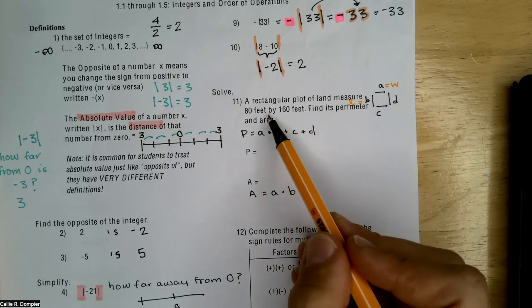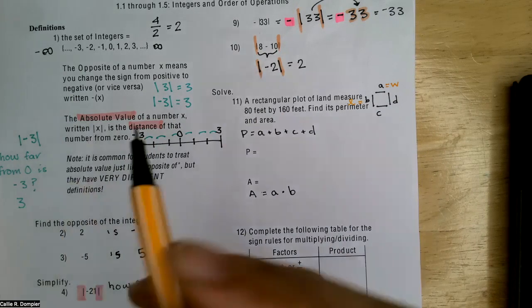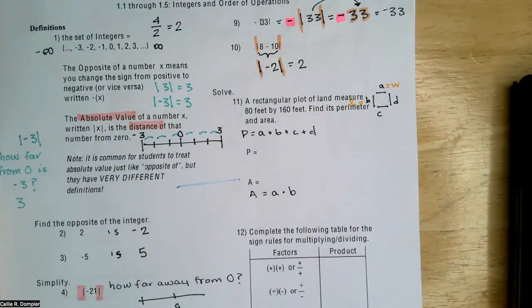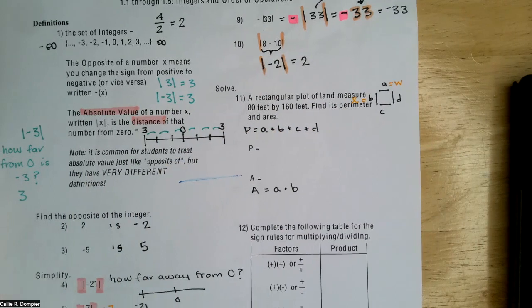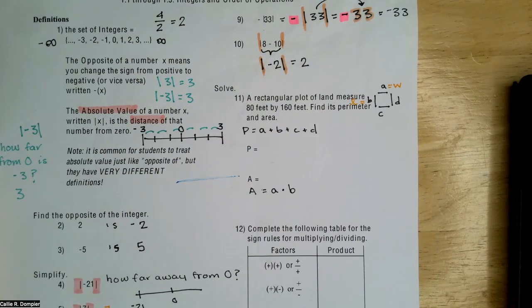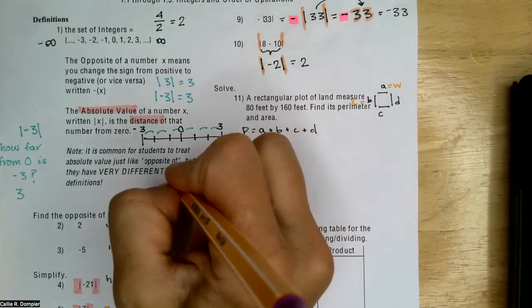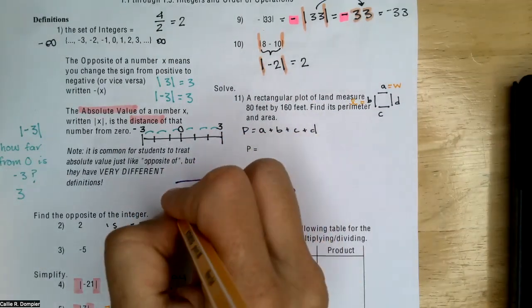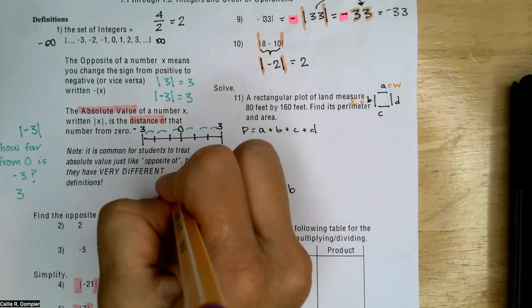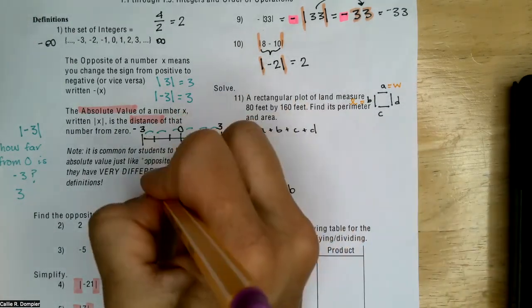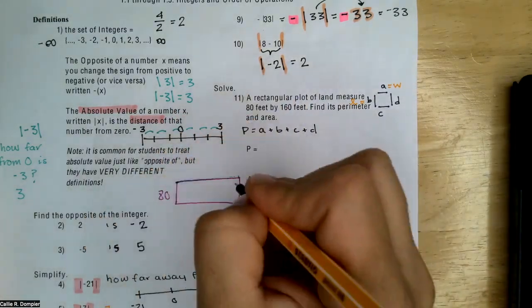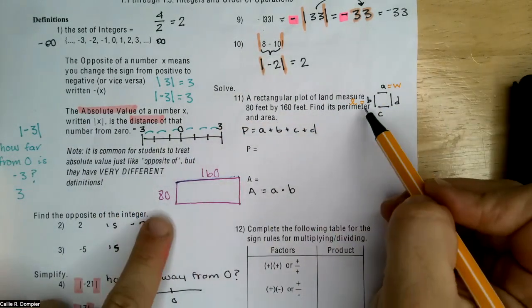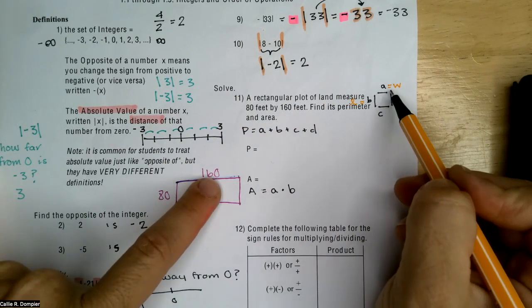Okay, so here they said it is, I'm gonna draw it over here. Not to scale. 80 by 160. What that means is this one's 80, this one's 160.